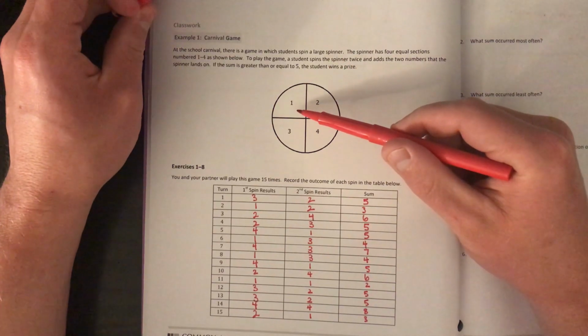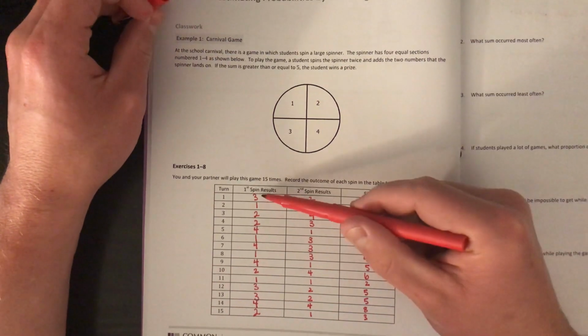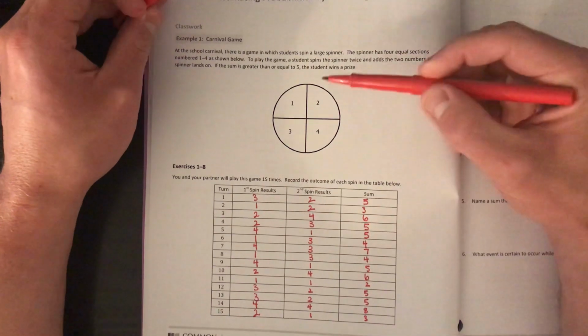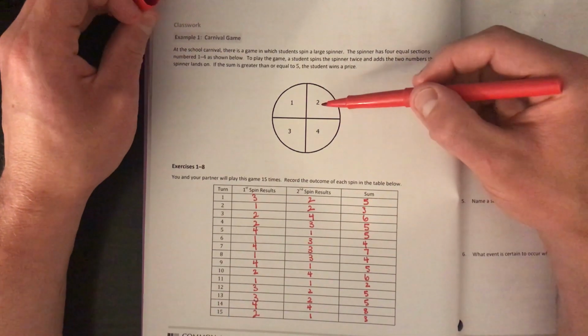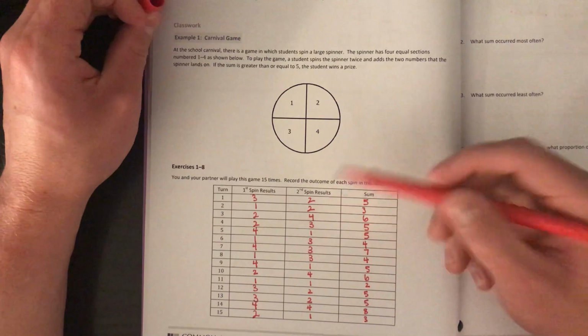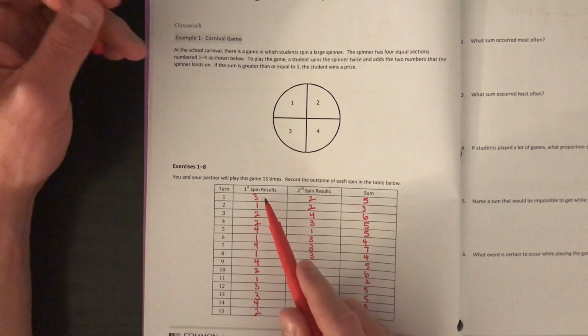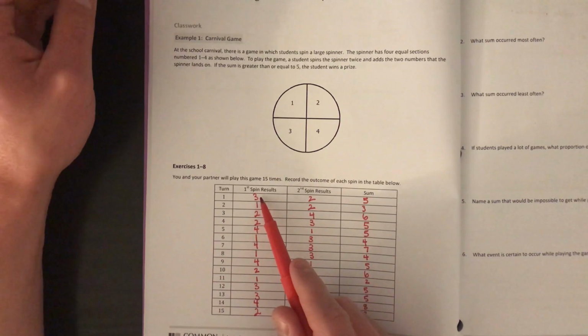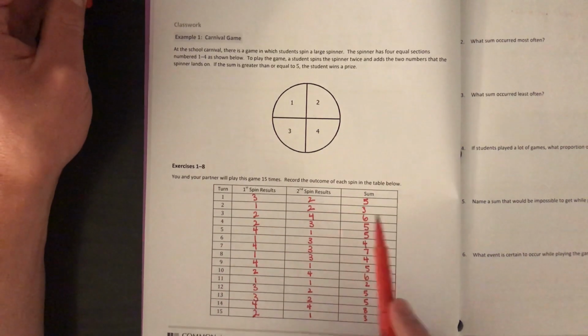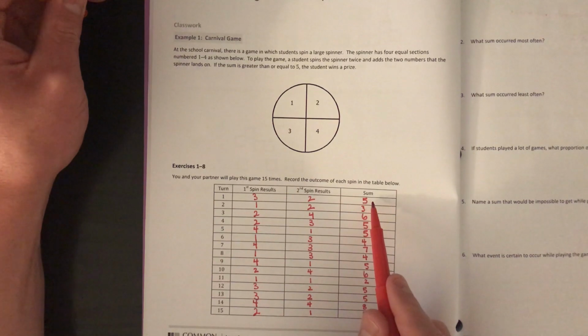you spin it once, and whatever number comes up the first time, you put in this first column. And then you spin it again, and whatever number comes up that time, you put it in the second column. And then you take those two numbers and you add them up. So I did this before I started the video. On my first spin, I got a 3, and on the second spin, I got a 2, and I added them up, and I got a 5.